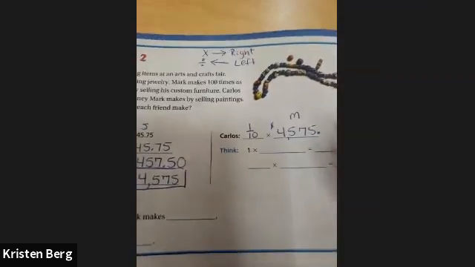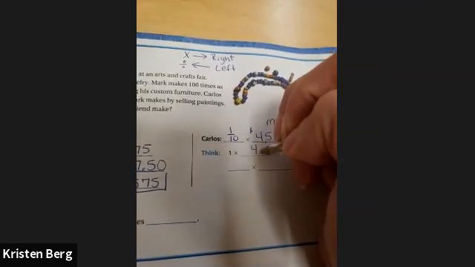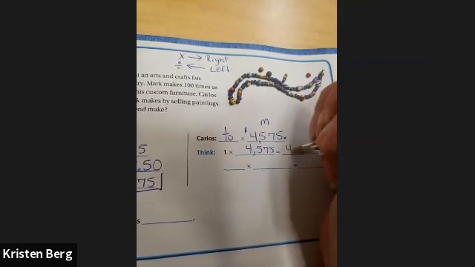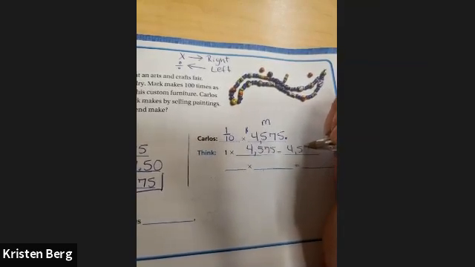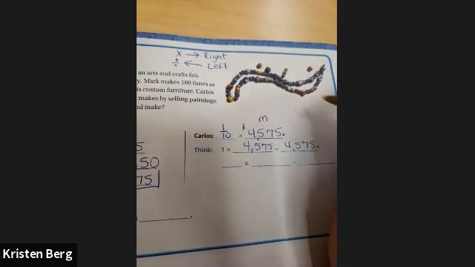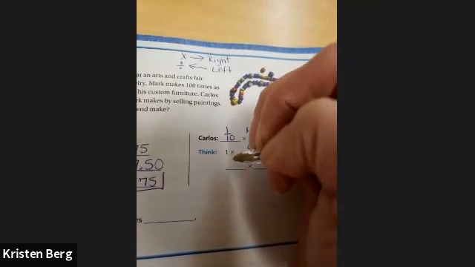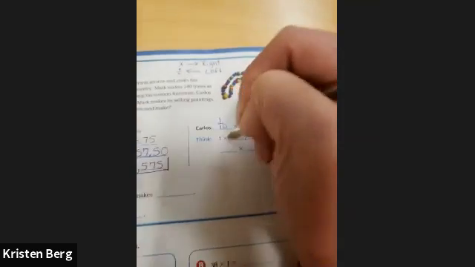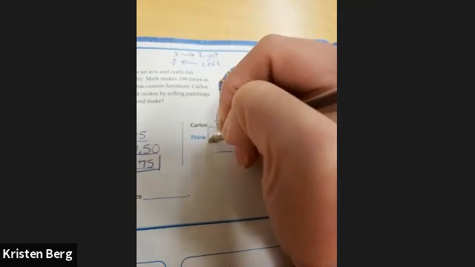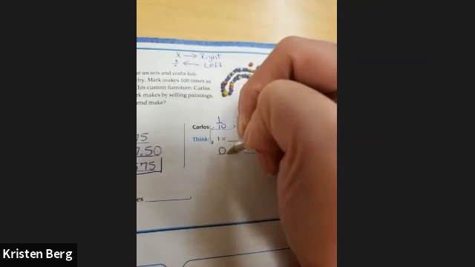If you just did 1 times what Mark did, it would come out to be $4,575, where that would be your decimal. But if you are going to do a tenth, I'm going to change this to a decimal.